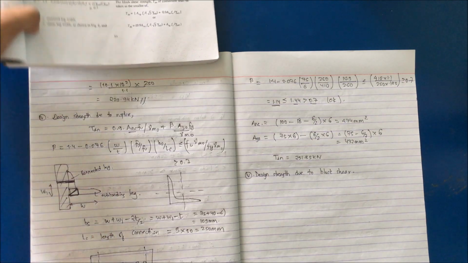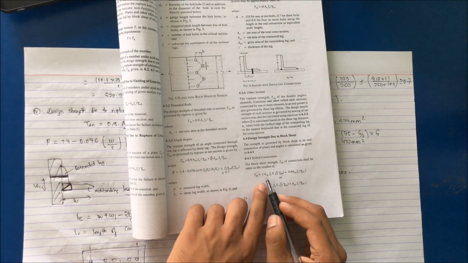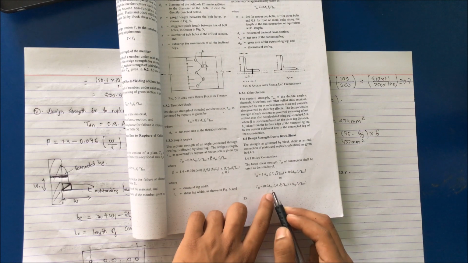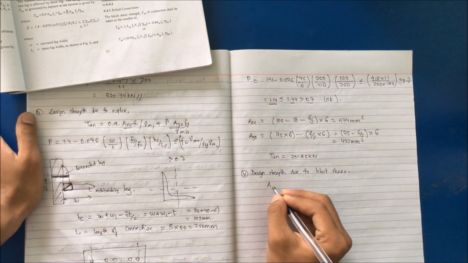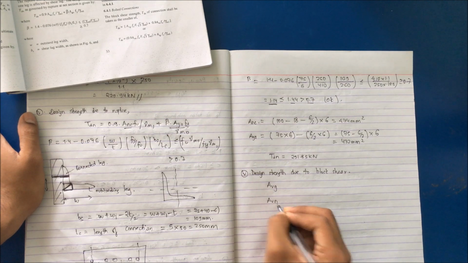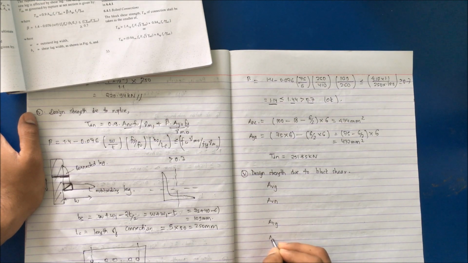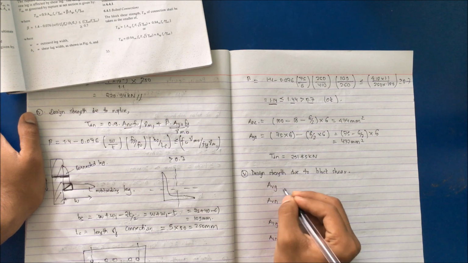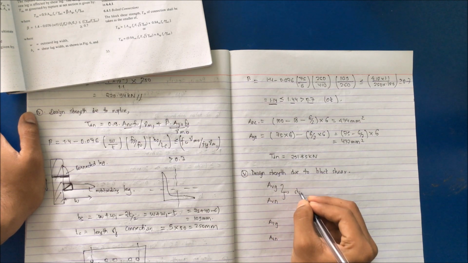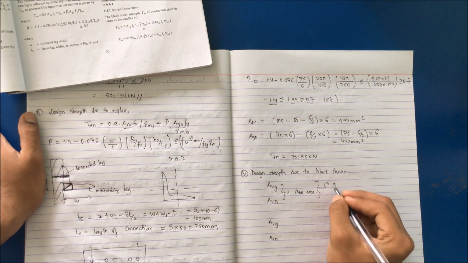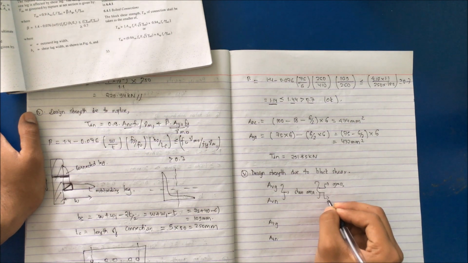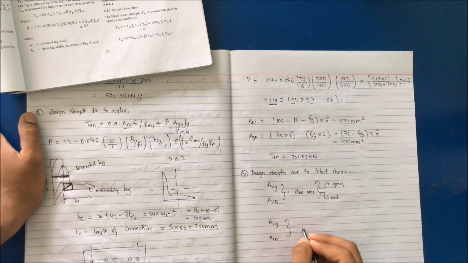If we see in this equation, you will find AVG, ATN, AVN and ATG. So what are these? AVG, AVN, ATG, ATN. These are the shear areas, and one is about the gross and another is about net. Similarly, this is tension area.